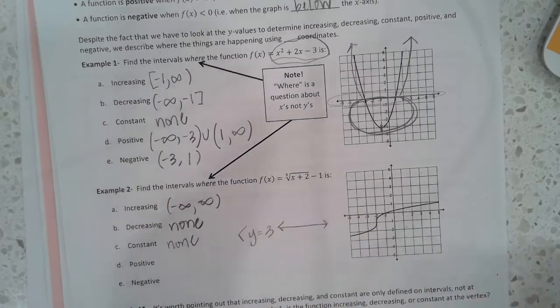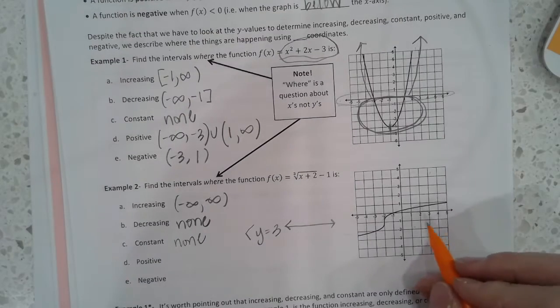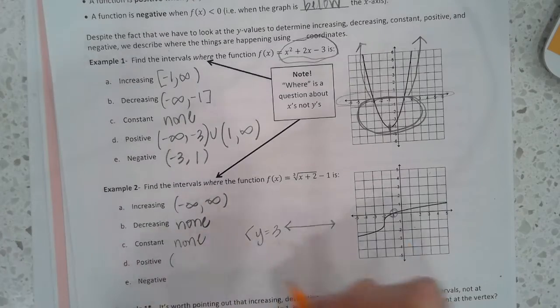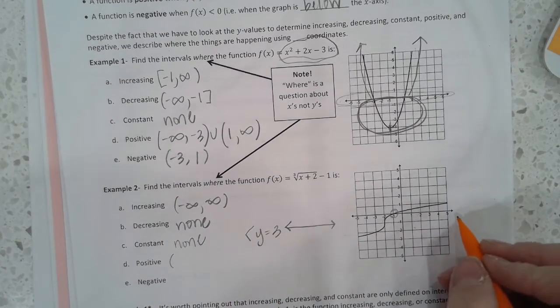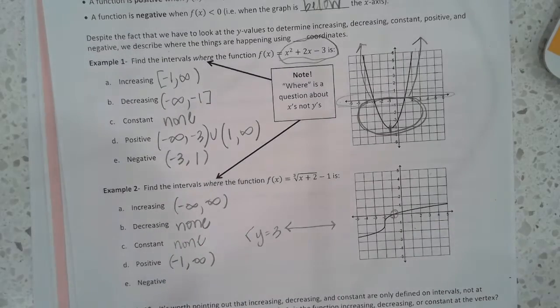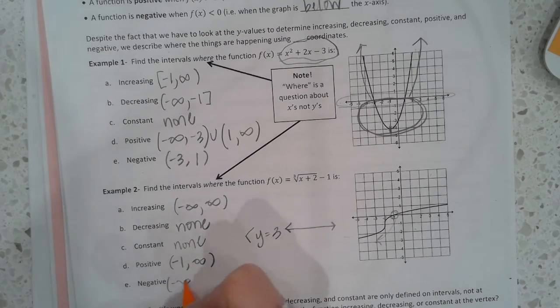Positive, where we're above the x-axis, starts at this point. Again, we don't want to include it because it is 0, so not negative or positive. So -1 to infinity. And then we're negative in the opposite direction, so negative infinity to -1.